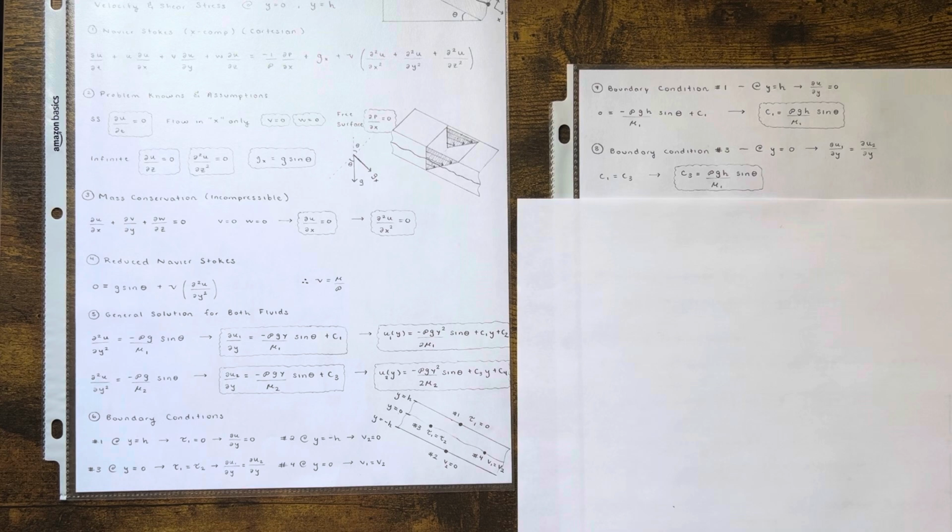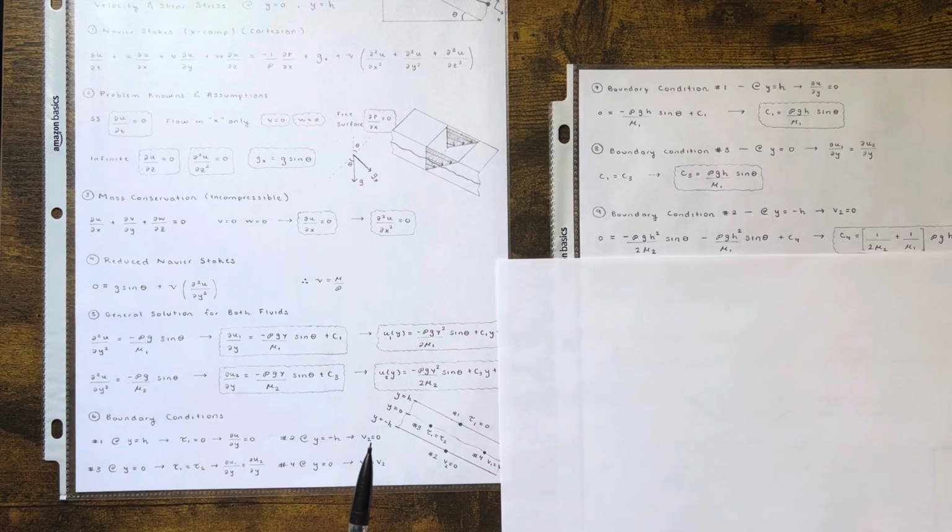Now let's keep going. Which one should we do next? If I do boundary condition number 4, I'm going to set these two equal to each other, but I don't know C2 or C4, so I'm not going to do that one. I'm going to do number 2. Boundary condition number 2 is for fluid number 2, so I'm going to use this equation. For every y that I see, I'm going to set it equal to negative h, and I'm going to set all that equal to 0. And that's what I did here.